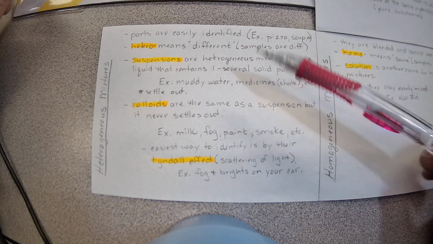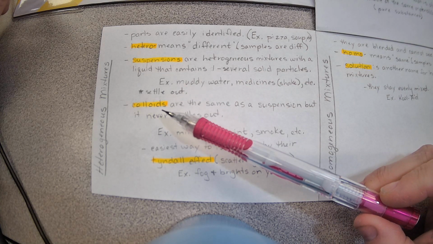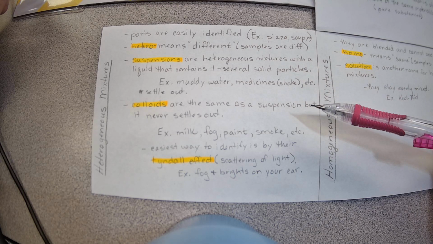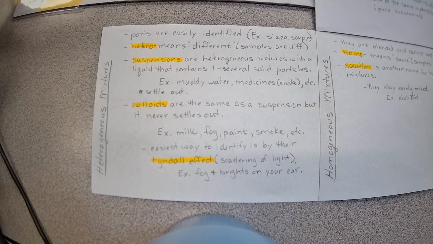Okay. The second type is what we call a colloid. A colloid is the same thing as a suspension, but it doesn't settle out. So milk, fog, paint, smoke, all that kind of stuff. Now, I know you've seen paint where the oil comes out of it, or you have to shake it up before you use it again. Most of the time, paint without additives in it is a colloid. Milk, if you don't get it fresh out of the cow, you don't have to shake your milk every time you take a drink. That would just be weird.